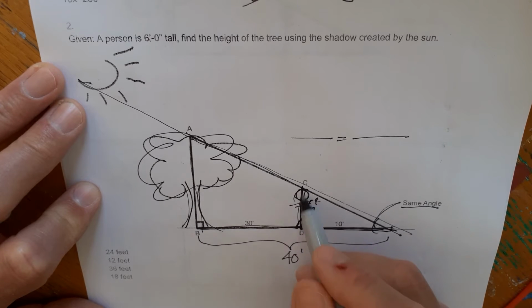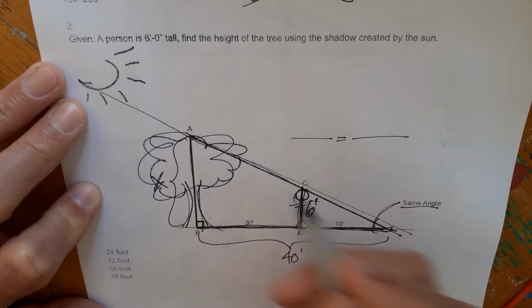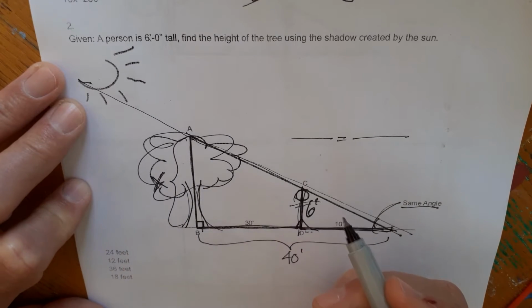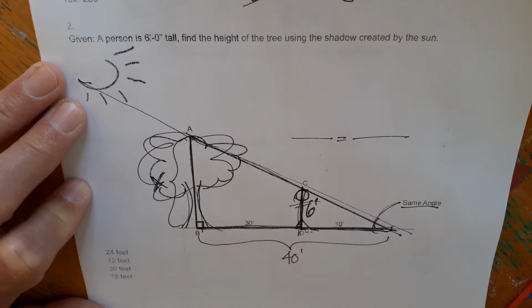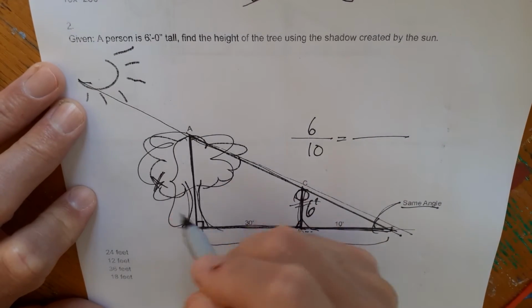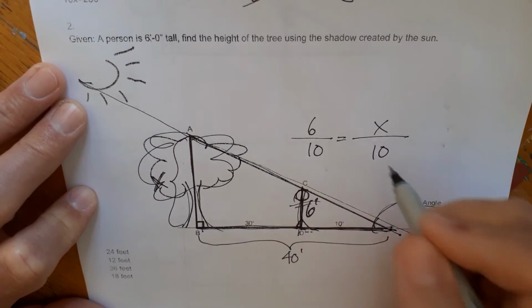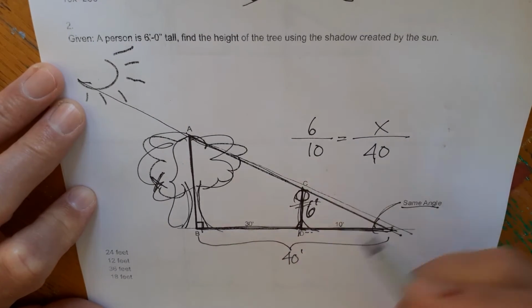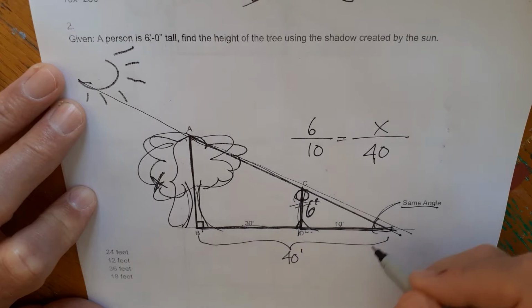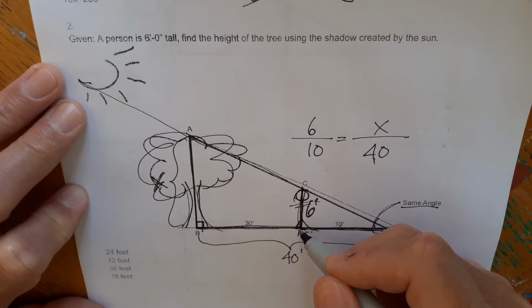We're going to take this side. We want to know how high this tree is, so we're going to call that x. How high is the tree? x. So it looks like we've got 6 over 10 is going to equal x over the entire distance here. I'm going to go with 40 at first, and let's see if we're wrong about that. I don't think they mean 30 for the whole distance because of the way they wrote this in the middle of this dimension. So let's just see.